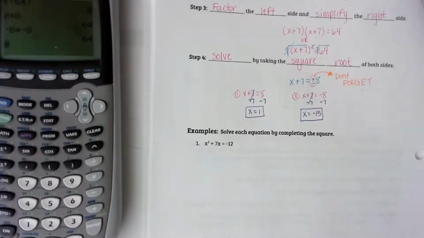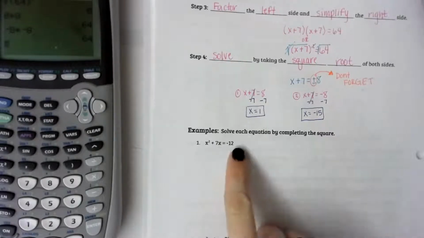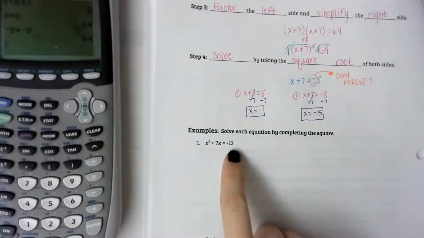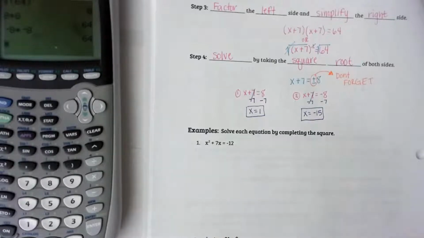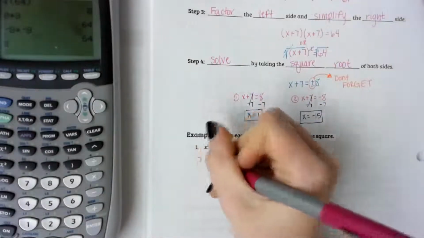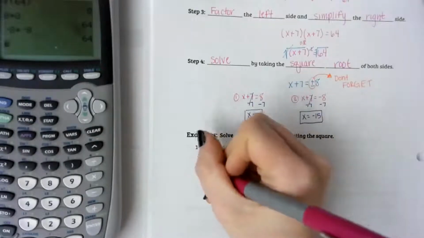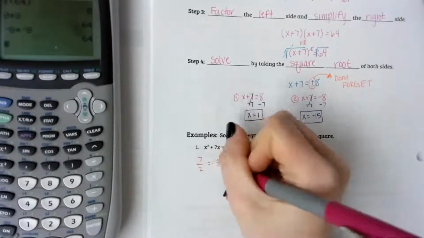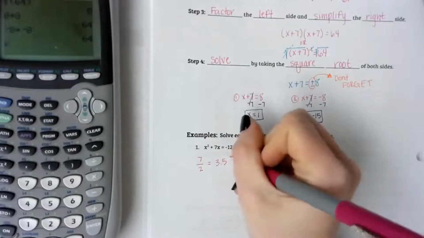So let's go ahead and get started. So we needed to, step 1 is to move your constant to the other side, the right side of your equation, but ours is actually already there. So then step 2 is to take your b, so 7 divided by 2, which is 3.5, and square it.